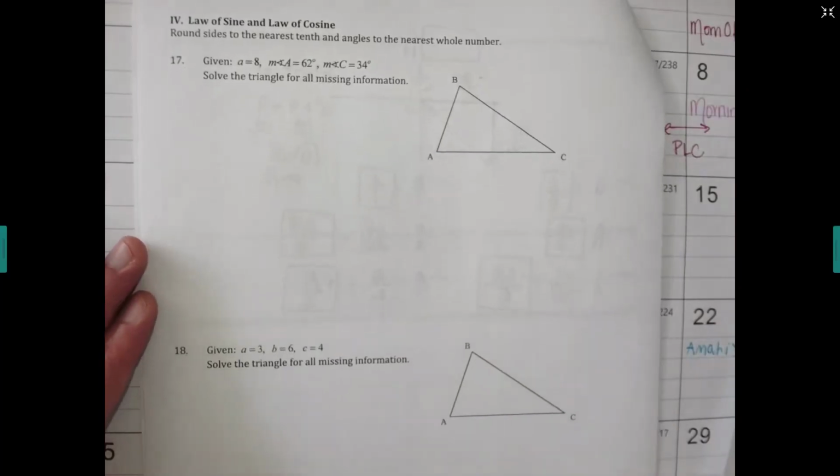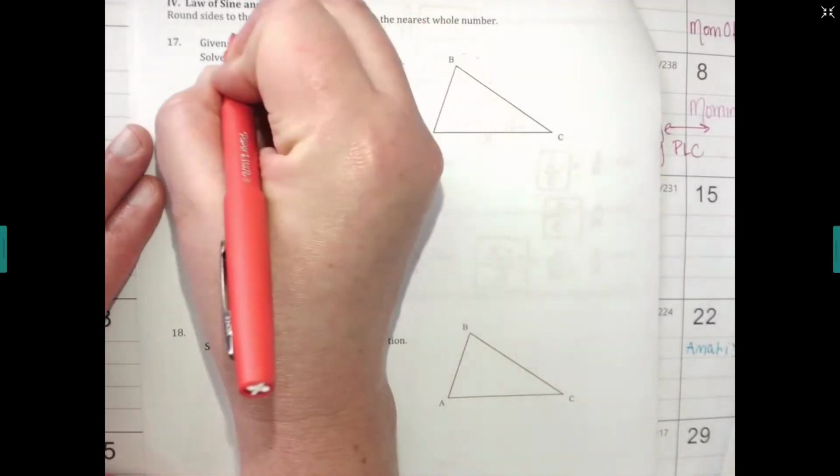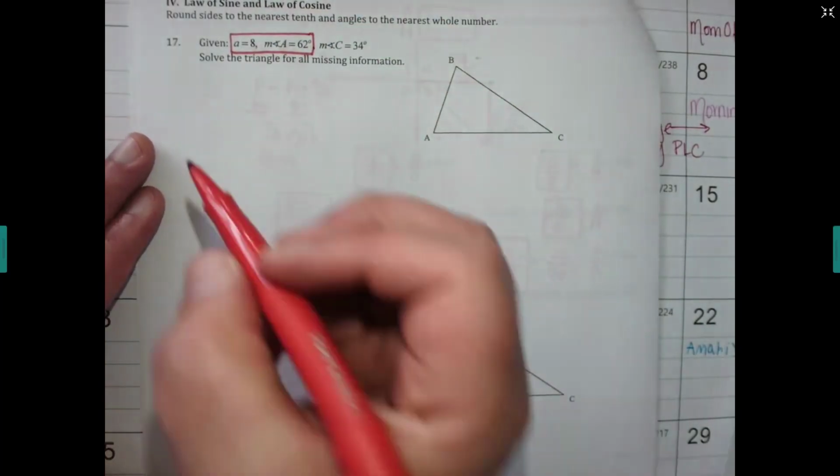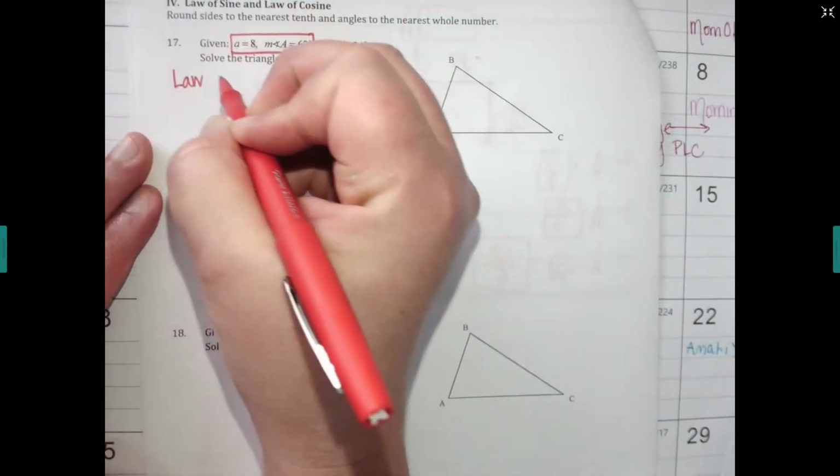Okay? All right, so let's take a look at number 17. Can you tell me if that one will be law of sines or law of cosines? Okay, number 17, do you have partners or no? Do you? I have a little a and a what? Little a and big A, that means you have partners. So for this one, you could do law of sines.